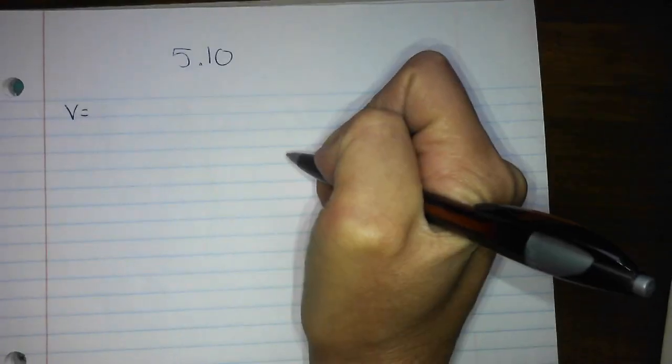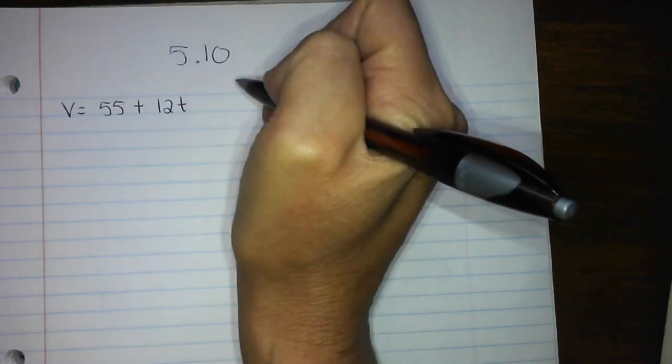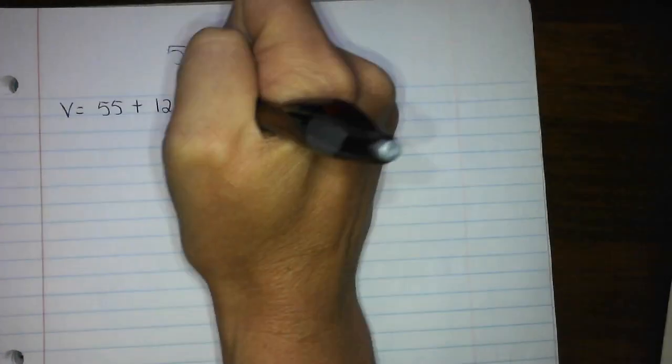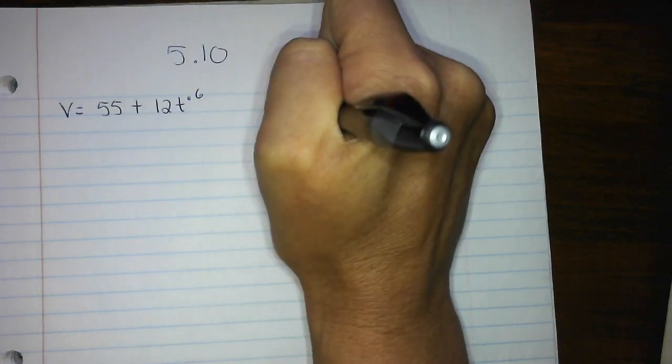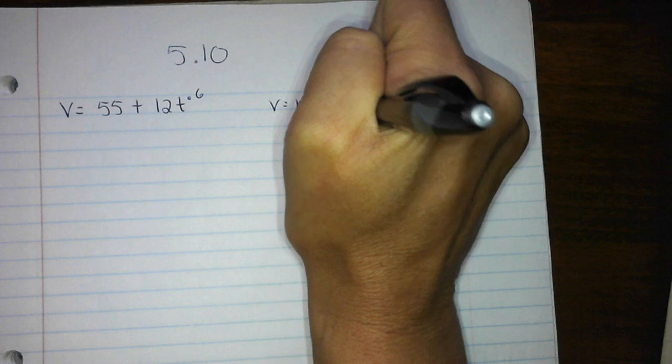So we'll start with our velocity equation, which is 55 plus 12 times t raised to the 0.6. And our velocity is in miles per hour, and time is in hours.